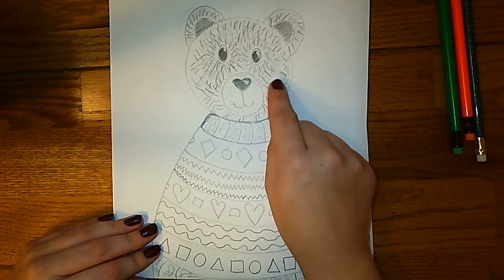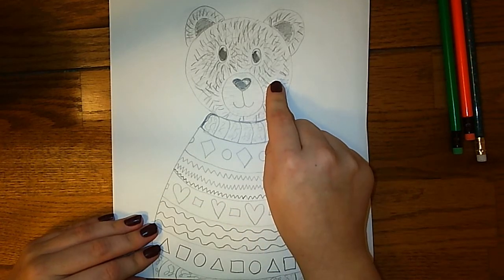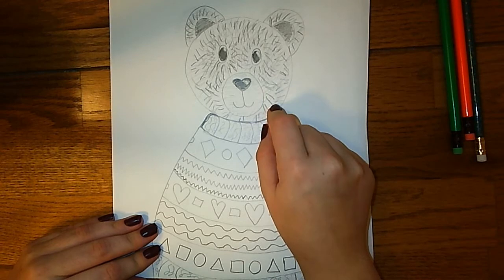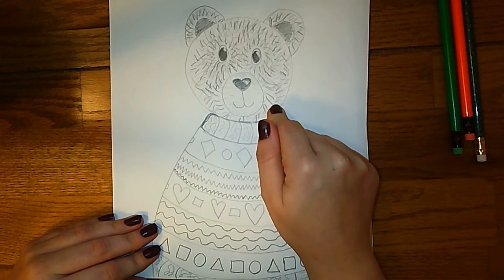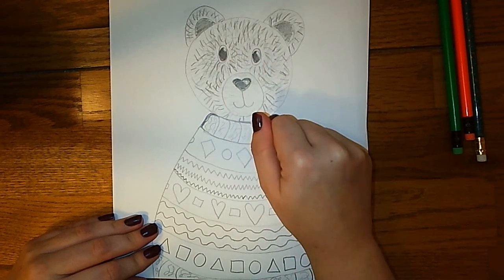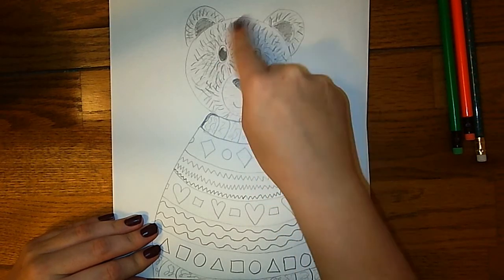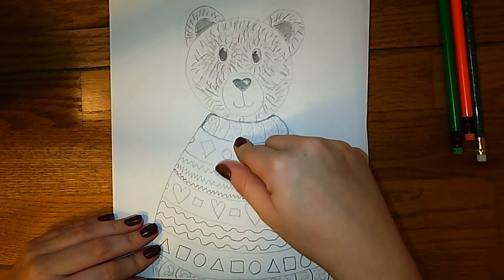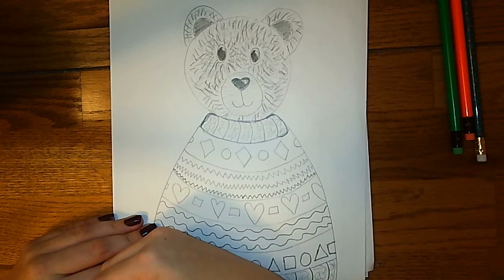In art, when something we make looks like it feels, it's called visual or implied texture. So I made fur to imply that the bear has soft fur and texture on the skin.